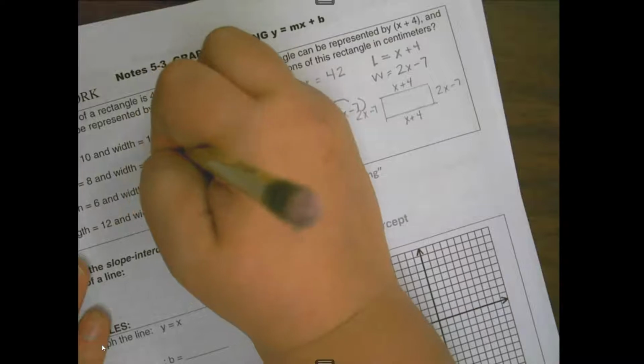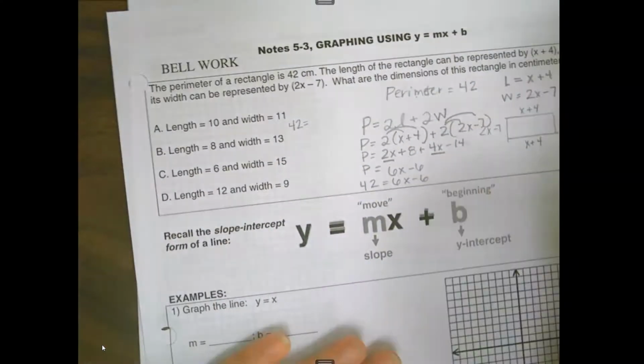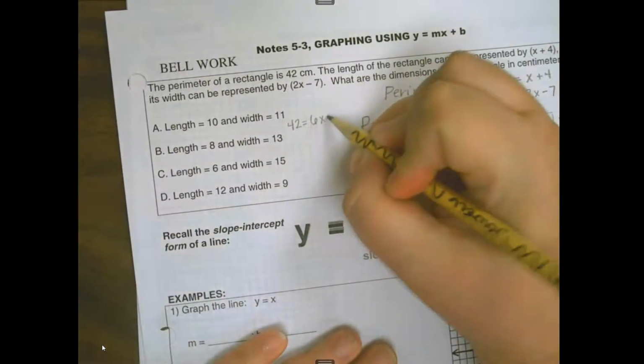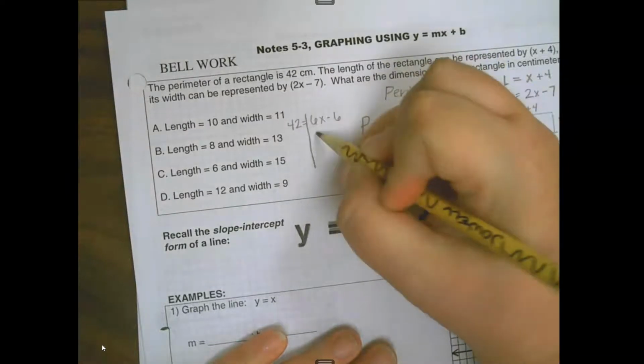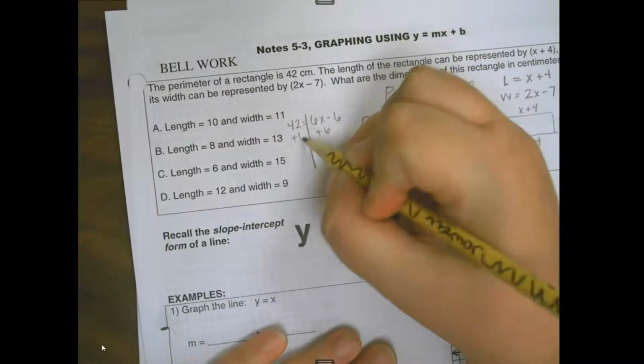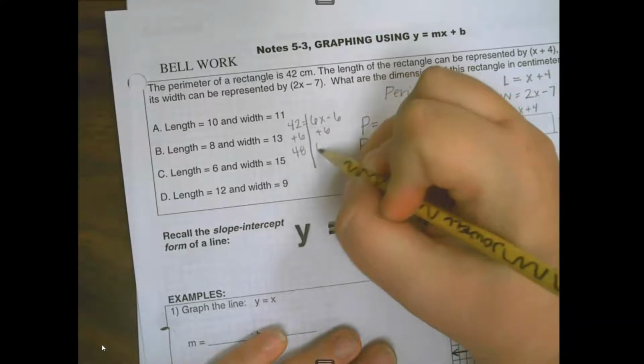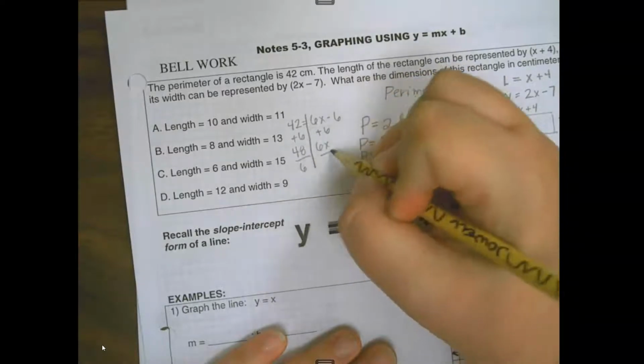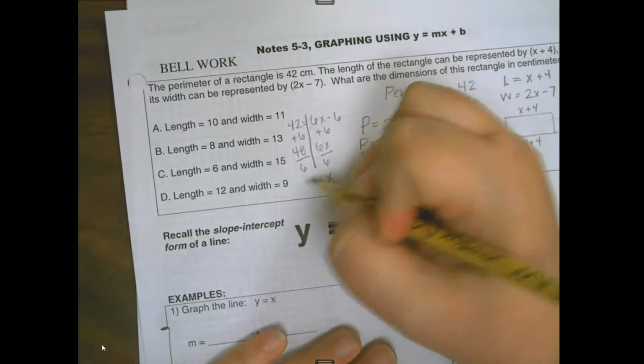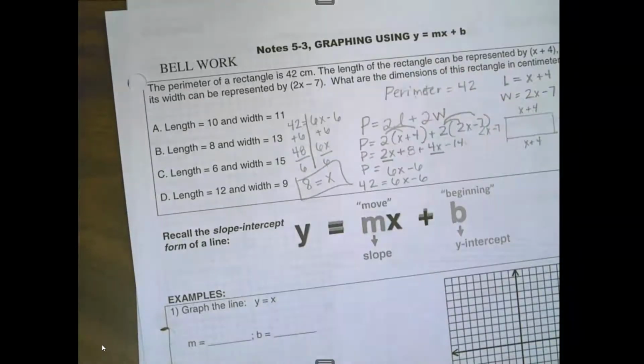So I'm going to come over here to work that because I didn't leave myself much room. This should be a nice review of what we've already done. Divide both sides by 6, and I get x equals 8. That's not what my question asked. It asked what's the length and width.